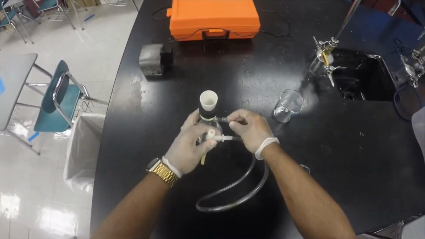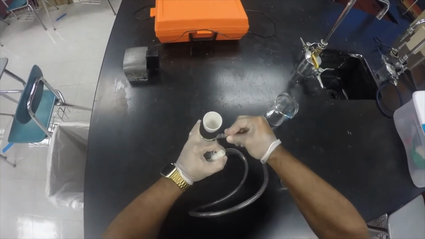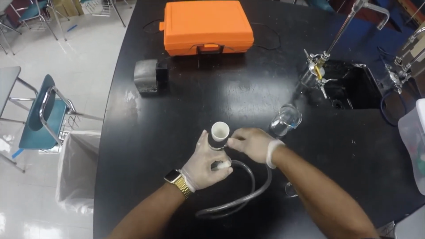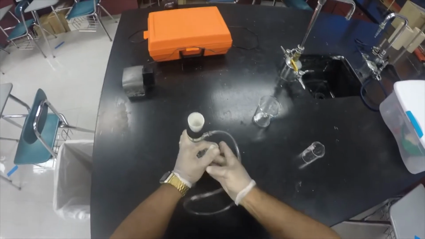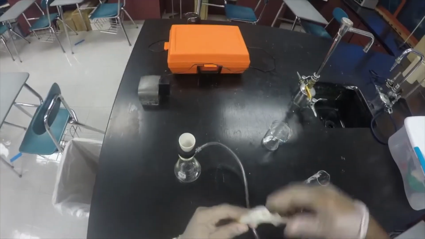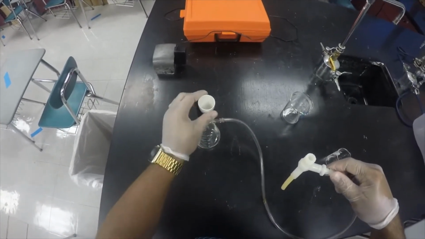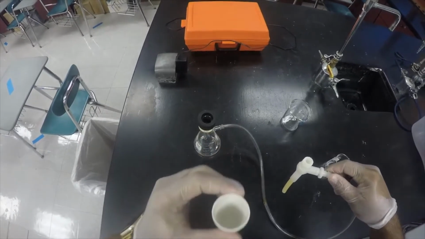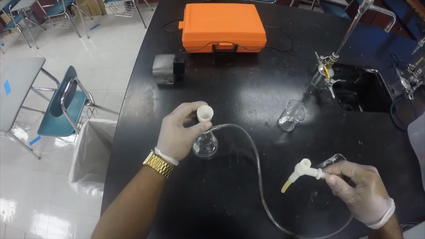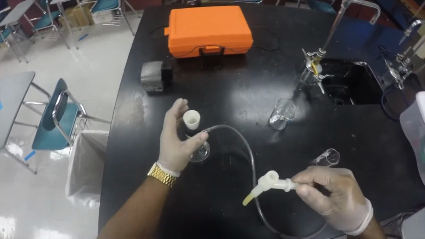The aspirator fits into the filter flask like so. And when I connect the aspirator to the sink, it creates a vacuum that pulls the liquid through the Gooch crucible and allows the material to be filtered through, again, vacuum filtration.